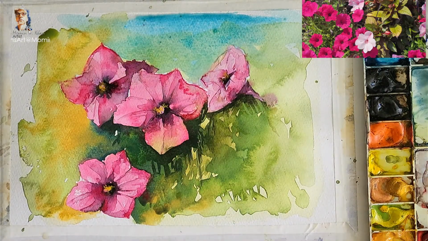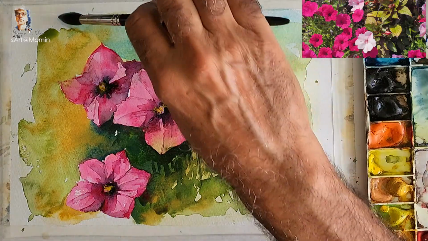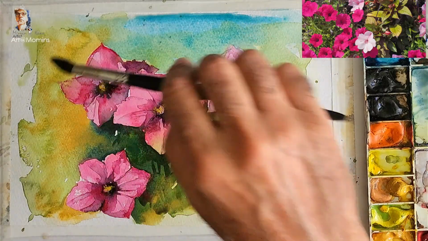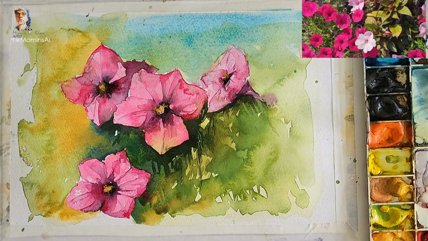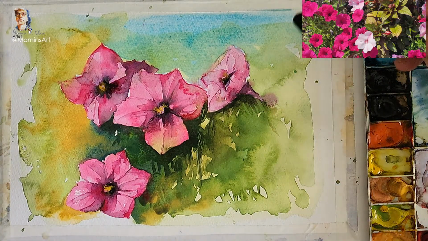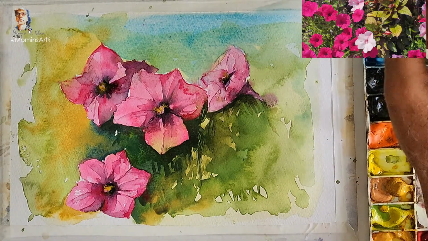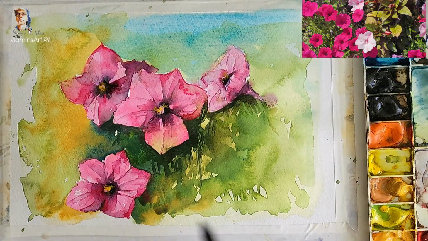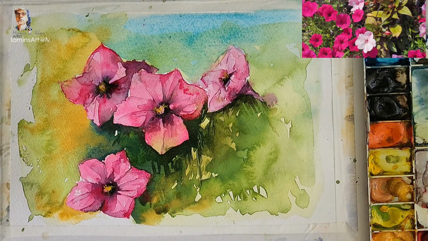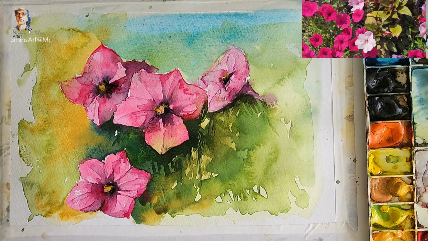So it gives you a little punch in your painting. You have a green color all over, and you want to bring some blue color, right? So you just put a little bit of tint here, just glaze it with the blue color, and you get a beautiful blue color. Okay, so I will finish this painting here.